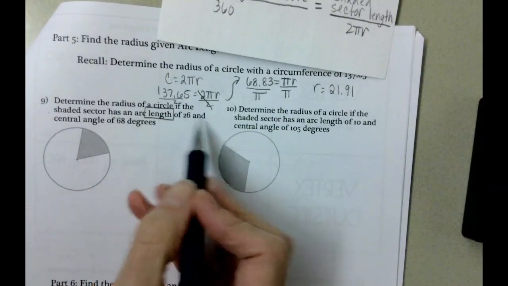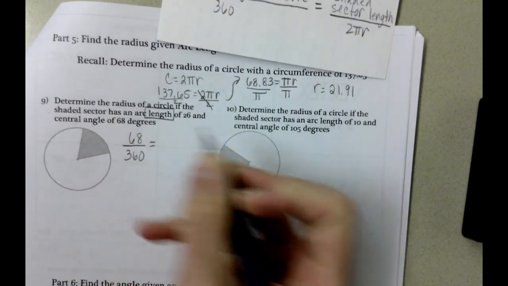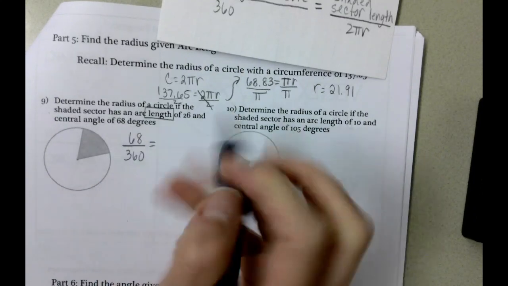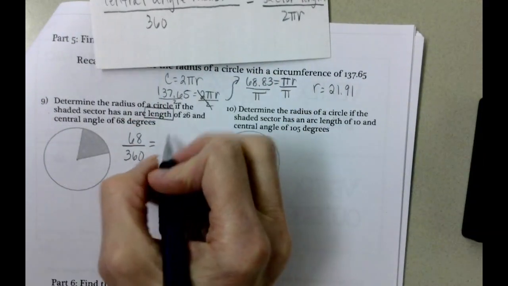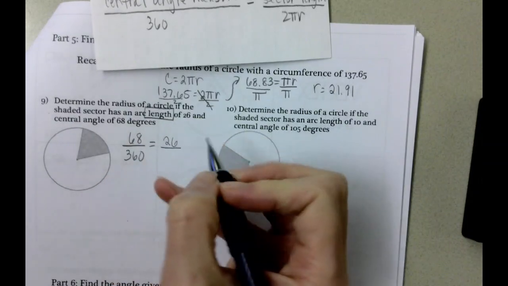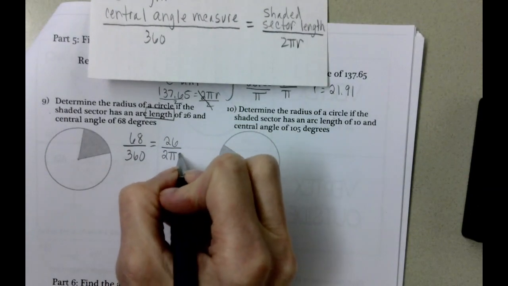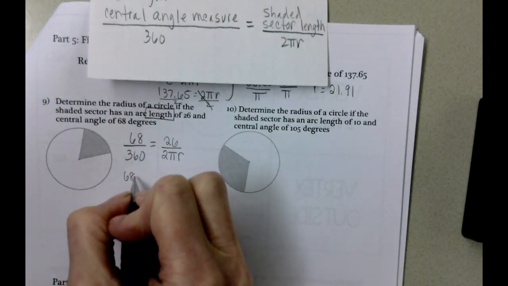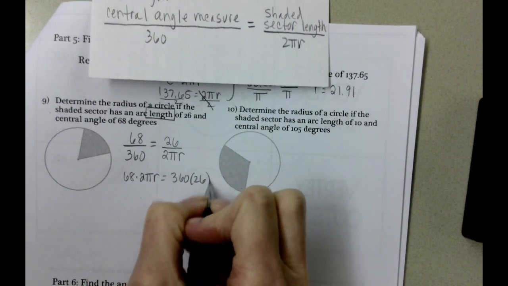But we still start off with the central angle, and it says central angle of 68 degrees divided by 360. And then it says has an arc length of the shaded sector, so that, you can't see my formula here, that's going to go on top, and that's going to be 26, and then our formula, the bottom, the denominator, is going to be 2 times pi times r. So proportion, we're going to cross multiply. 68 times 2 times pi times r equals 360 times 26.